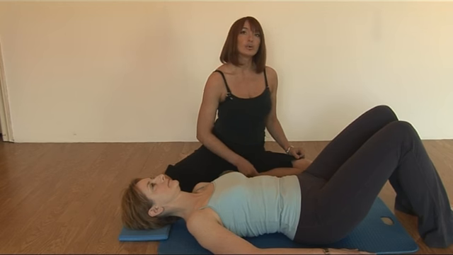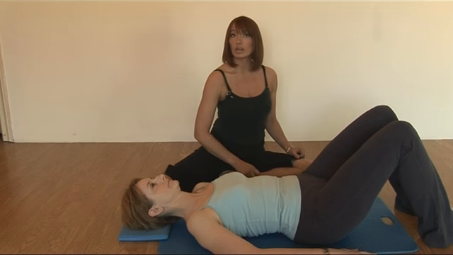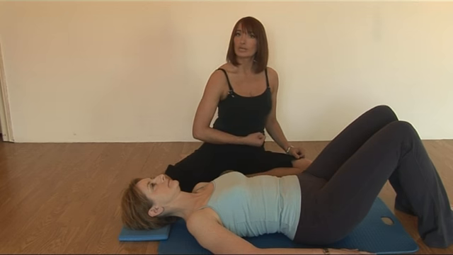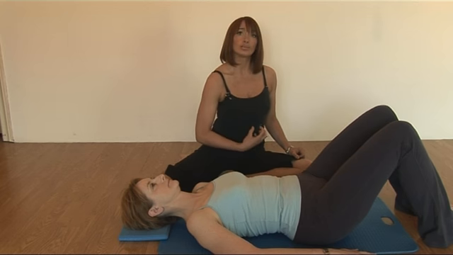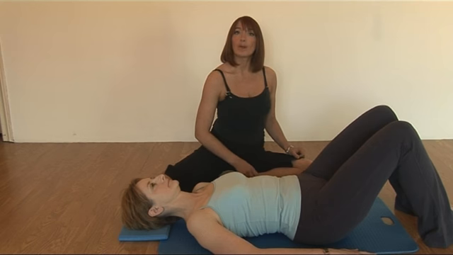The other reason we don't want to engage any more than 30% is we really want to be working these core abdominals for our full Pilates class. And they're going to fatigue very quickly if we grip them tightly more than 30%. They're not going to last for the full hour. So these muscles are meant for endurance. So that's the other reason we only engage 30%.